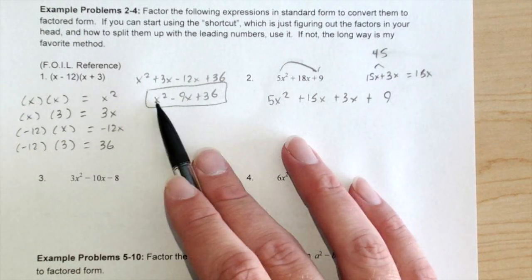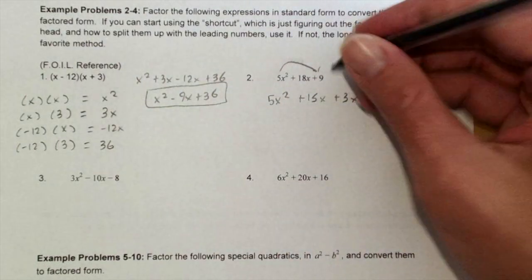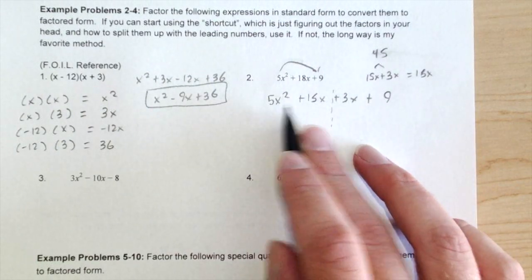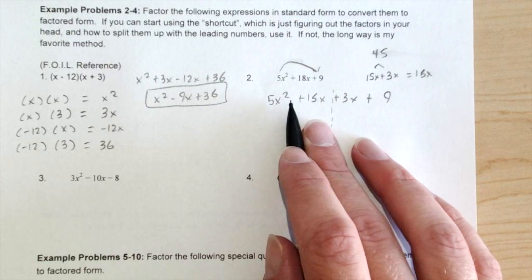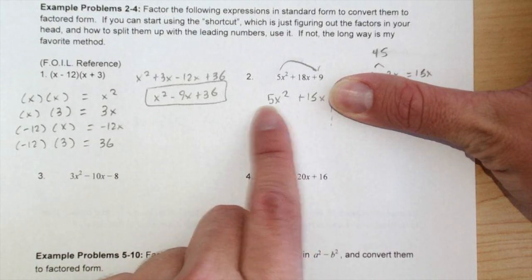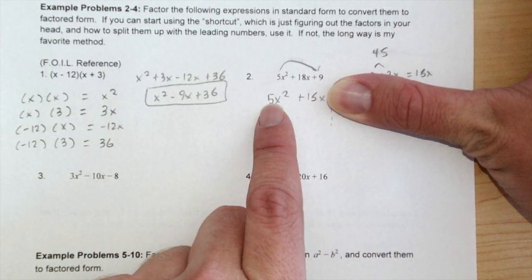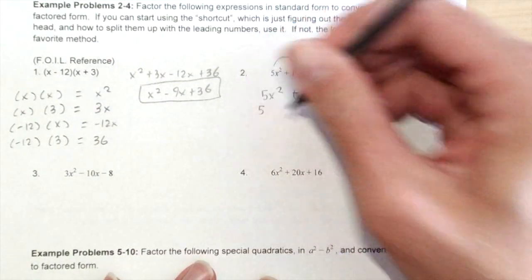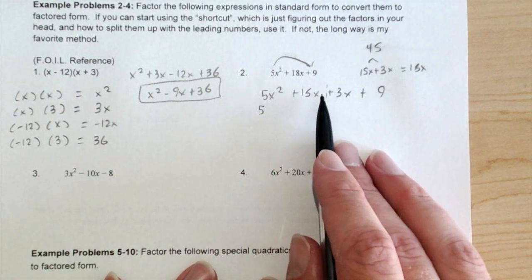So we had our 3 sets. We now have 4 numbers, and once you have the 4 numbers, you're going to split it in half and then figure out what you're doing in each half individually. So we look at 5x squared plus 15x, and all we're trying to do is figure out the greatest common factor of the numbers and then the x's. So we can divide 5 and 15 by 5. So 5 goes on the outside. And then we have x squared and we have x.